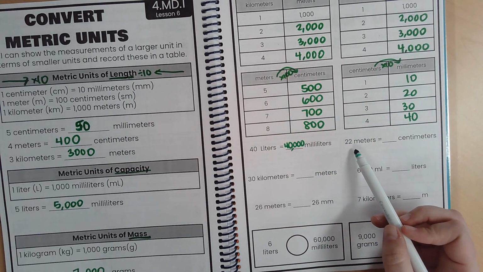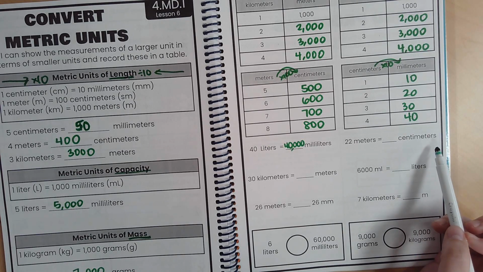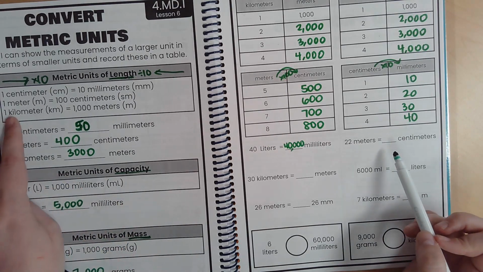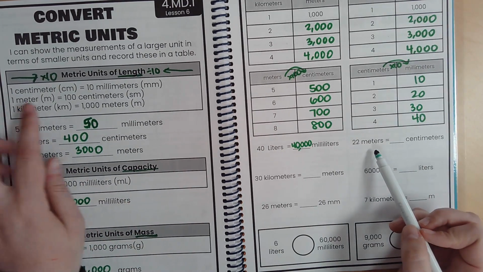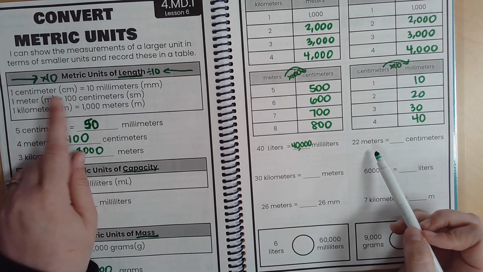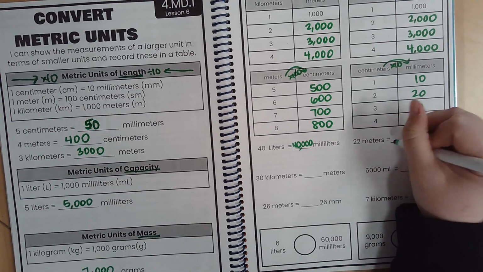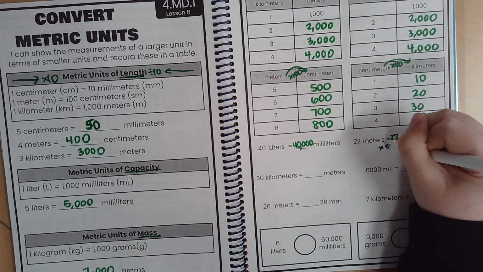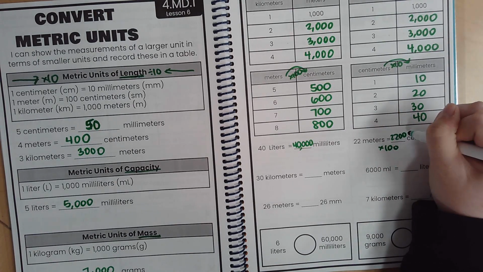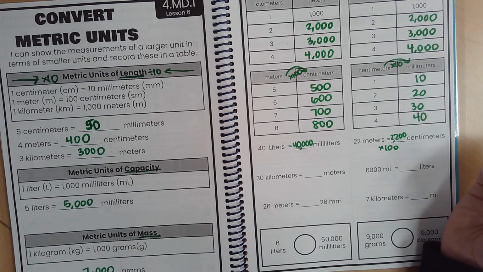If we're going from 22 meters to centimeters, that would be length. So it's times 100 if you go from meters to centimeters. So we'll do our 22. So it'll be times 100. So we're going to add 2 zeros. So it'll be 2,200 centimeters.